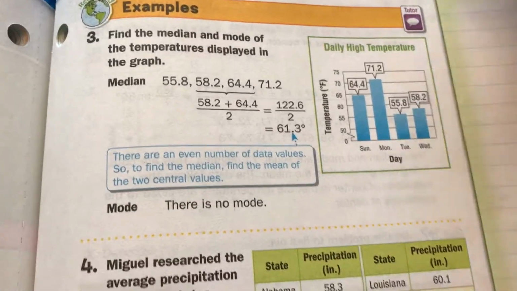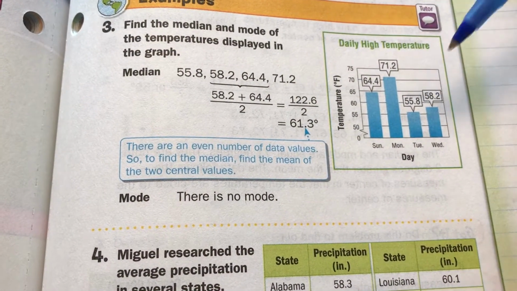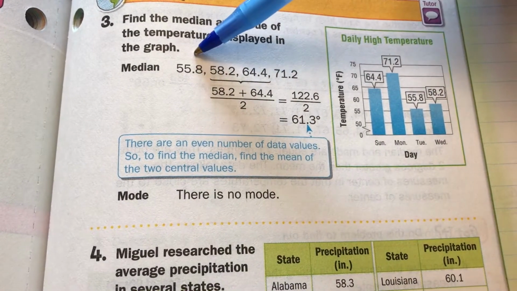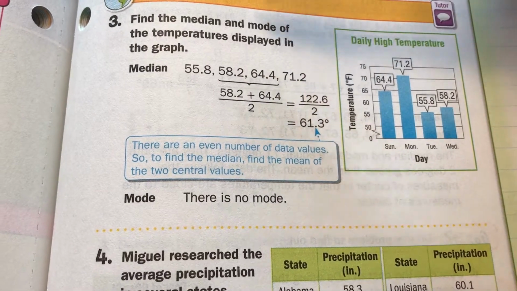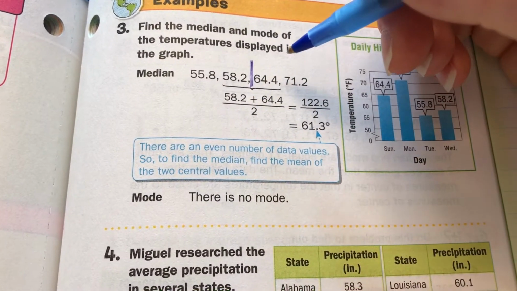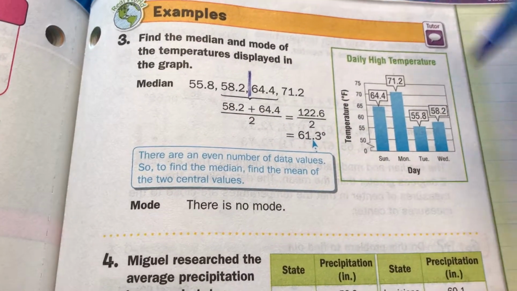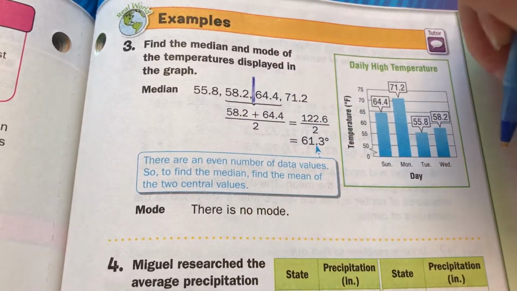All right, now we're going to hit up these exceptions here. So let's look over at example 3. Find the median and mode of the temperatures displayed in the graph. Okay, so we only have 4 numbers. These are put in order: 55.8, 58.2, 64.4, 71.2. Here's the problem. There's no number in the middle. We can't say that there are 2 numbers for the median. It's just one number. So we need to find out what is the middle of these 2 numbers.